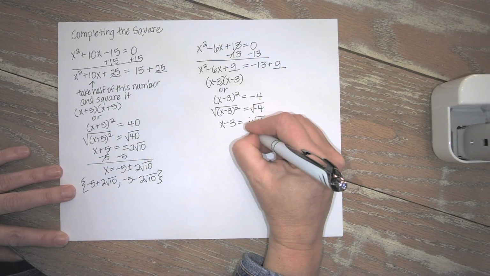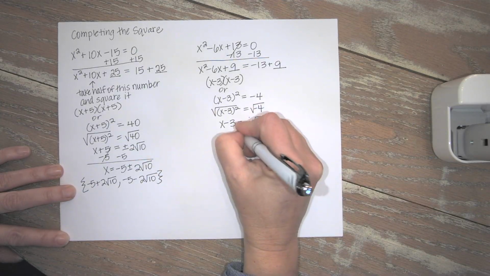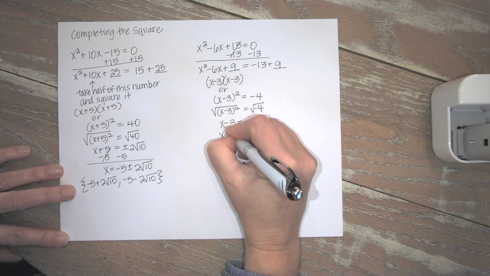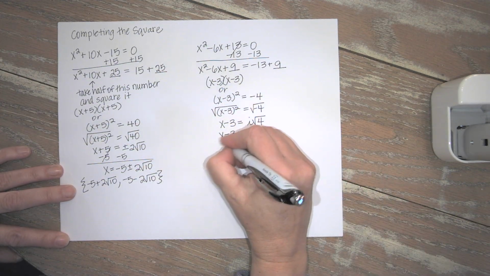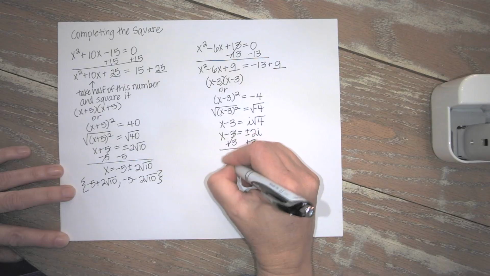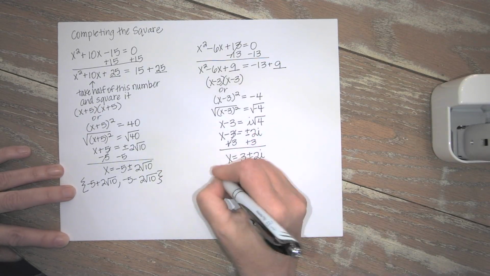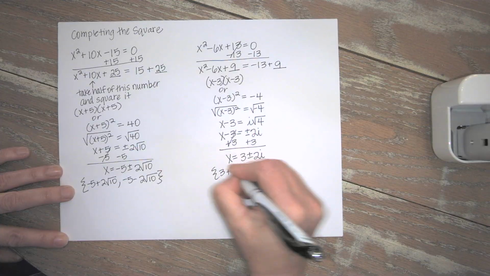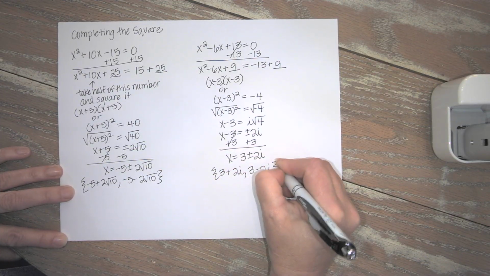That's going to end up being 2i, but we got to put a plus or minus in front of it. All right, so we have x minus 3 equals plus or minus 2i. We're going to add 3 to both sides to solve for x, and we get 3 plus or minus 2i. So our answers here are 3 plus 2i and 3 minus 2i.